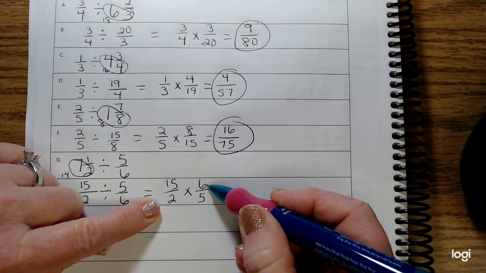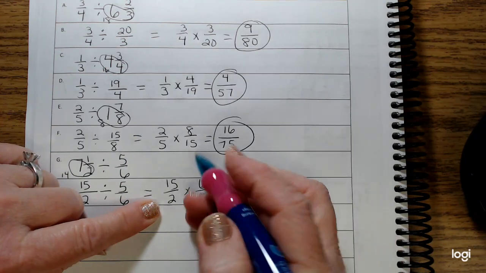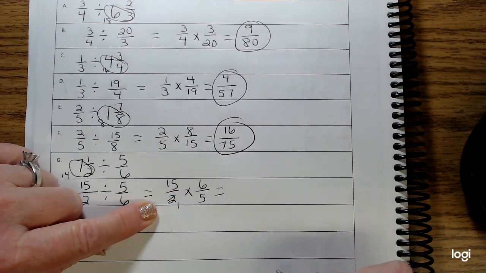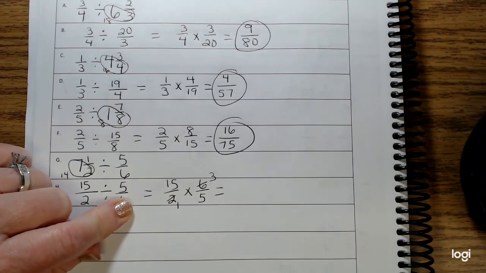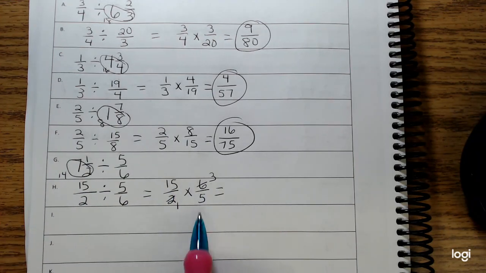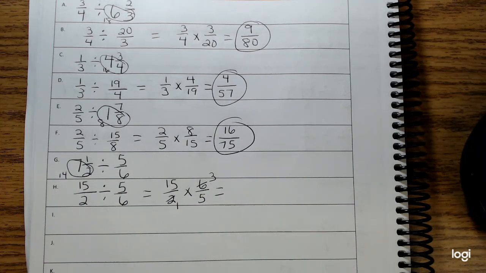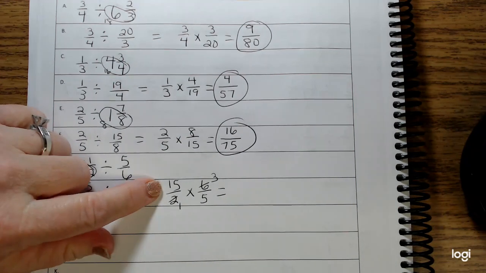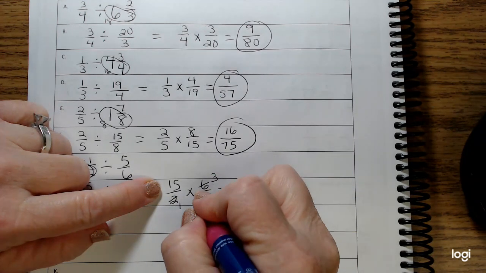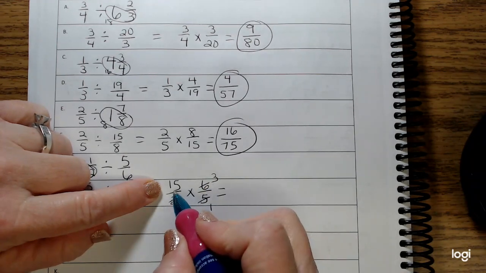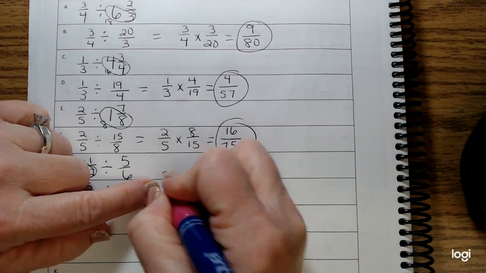They each can be divided by 2. 2 goes into 2 once, and 2 goes into 6 3 times. Now I have a 15, 3, 1, and 5. I see some other numbers that I can reduce. Let's look at 15 and 5. They share a factor. If you look at your factor sheet, they share the factor of 5. 5 goes into 5 one time, and 5 goes into 15 3 times.